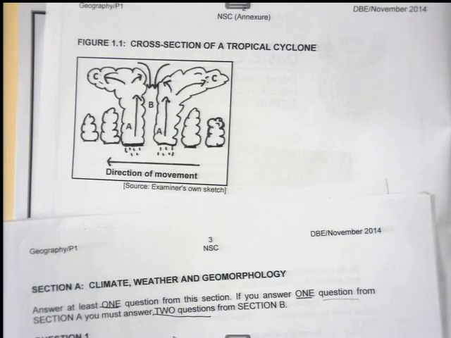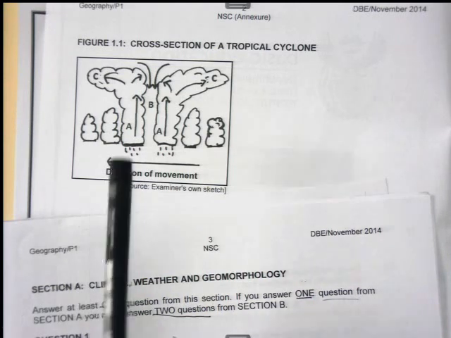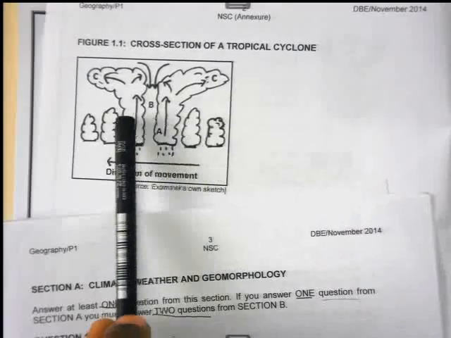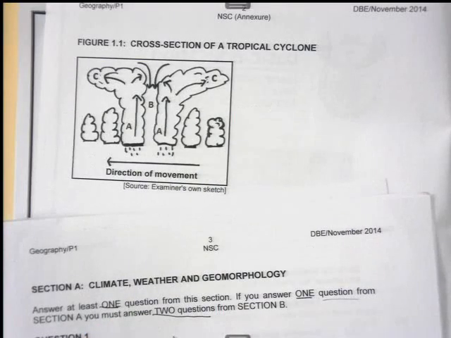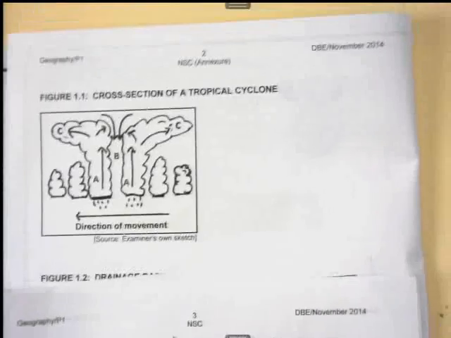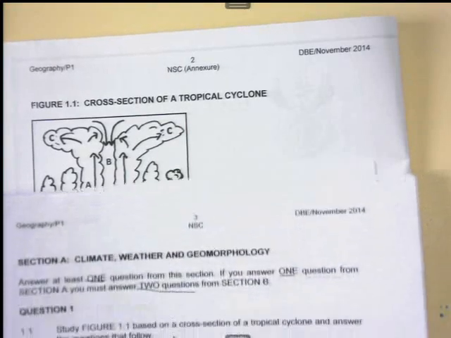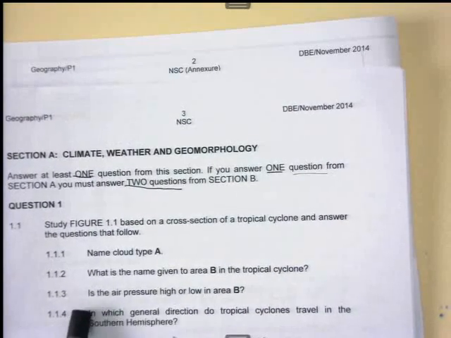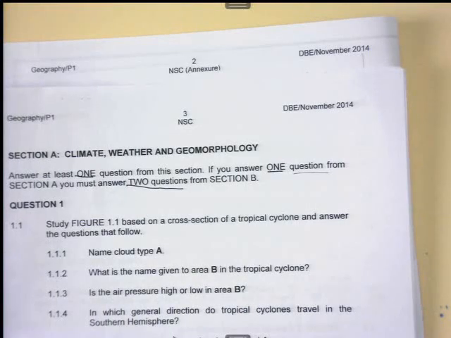And then the second question was based on the name given to the area B. The area B there is between those clouds that we have already mentioned. You must always remember that the center of the storm, the center of the tropical cyclone, is called the eye. So immediately you see that gap between the clouds there, you must remember that we have an eye there. So for 1.1.2, the name given to area B in the tropical cyclone, there we will have our eye.